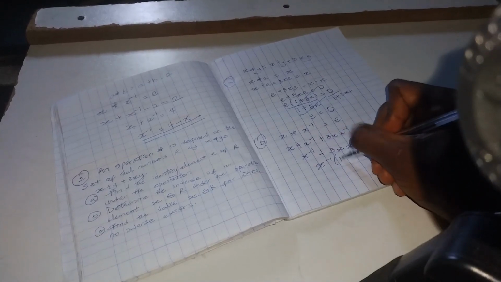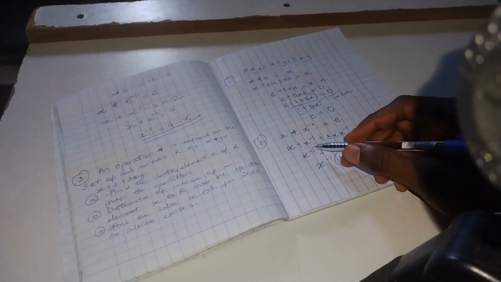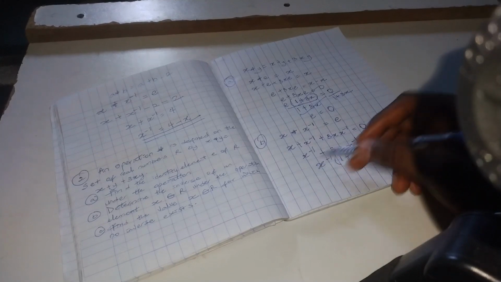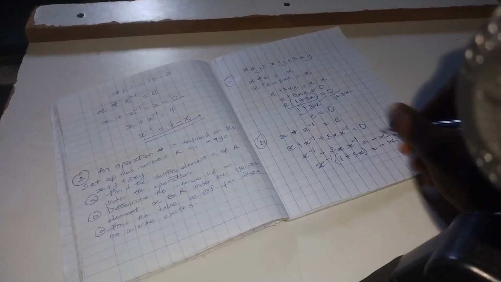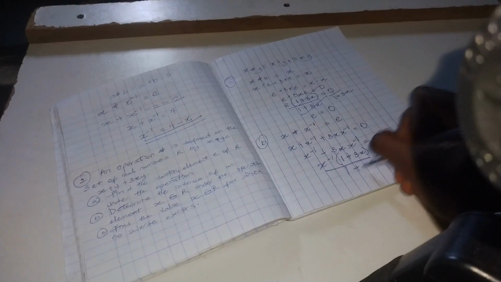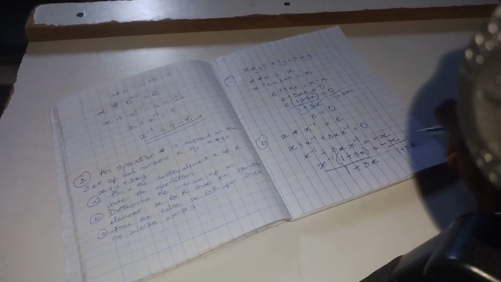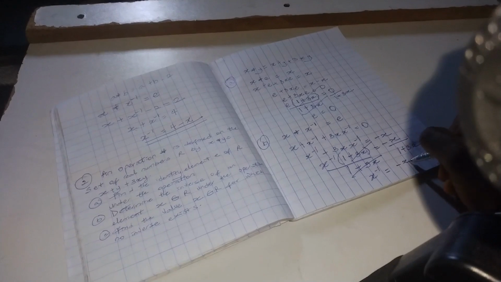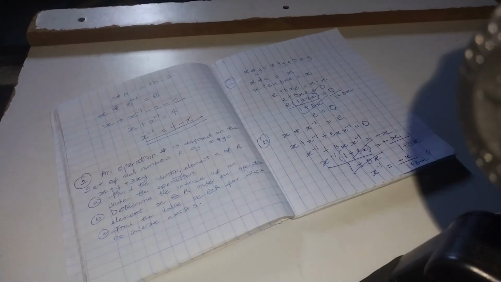Then we have 1 plus 3x, right? Because x inverse over x inverse is 1. 3x x inverse over x inverse, and we have 3x is equals to minus x. Divide both sides by 1 plus 3x over 1 plus 3x, so that you can get x inverse to be minus x over 1 plus 3x, just like that.